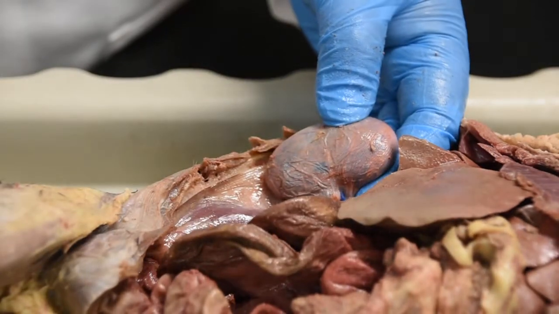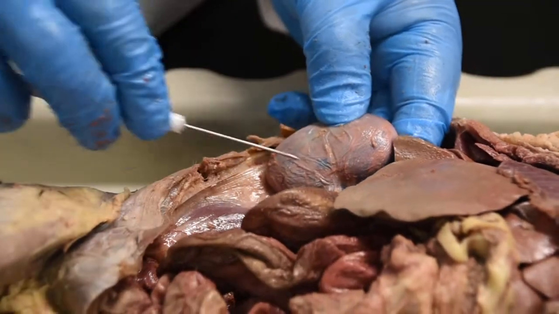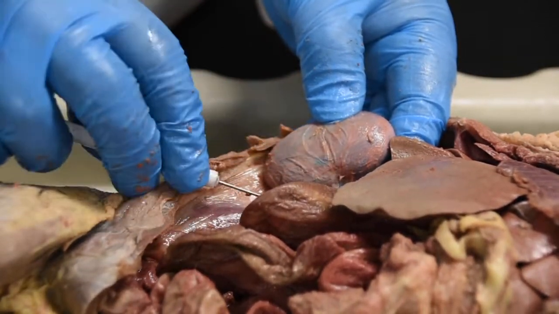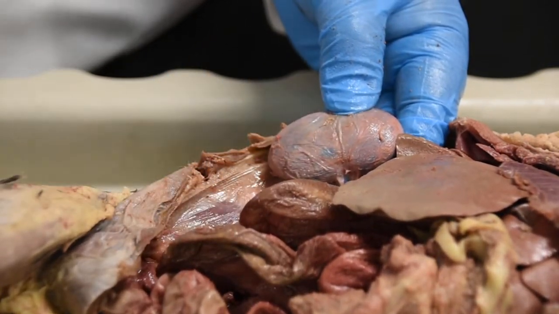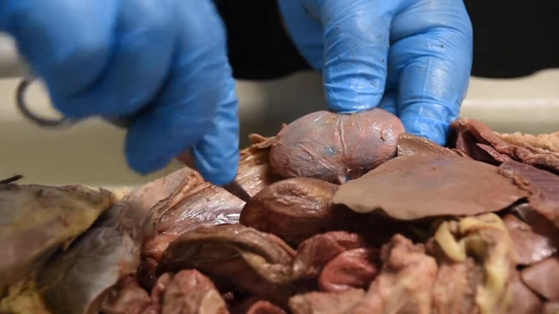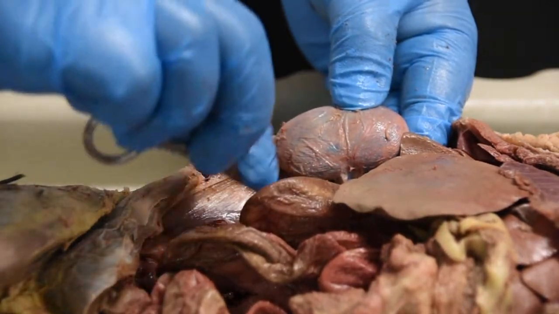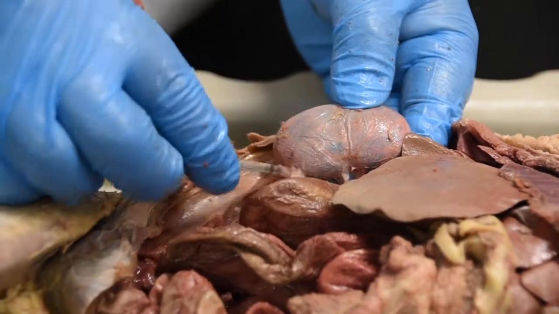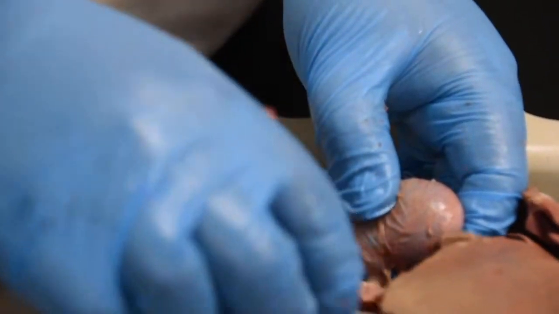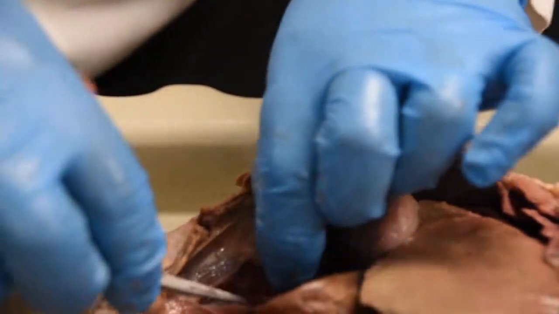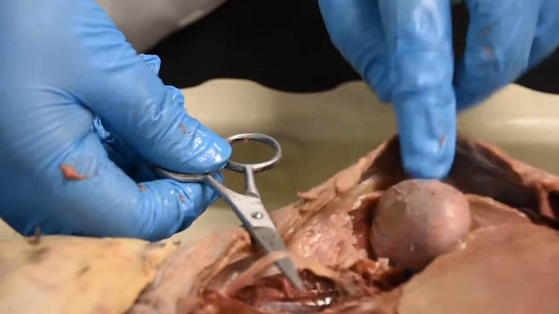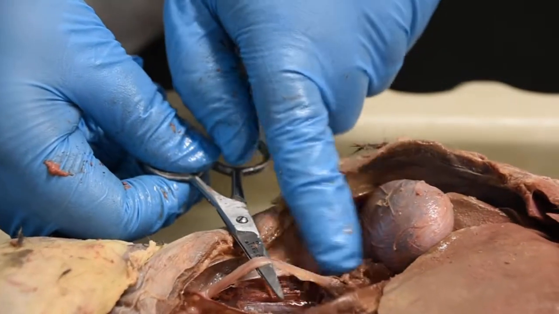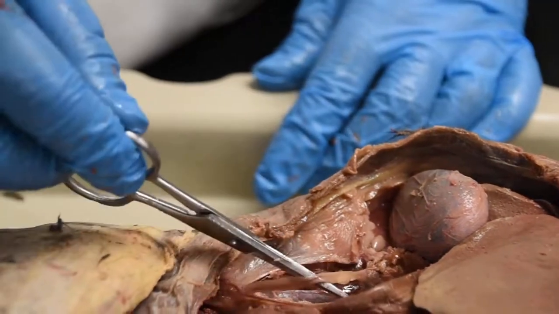I'm not pulling too hard because I want you guys to see that there is a connection here. I'm going to try to pull it out so you can see a little bit better. Sorry, I don't have my best dissection tools today, so we've got to work with what we have. Coming off of my kidney, we have a relatively thin tube, which is this tube right here. This tube is coming off of my kidney. That would be my ureter.